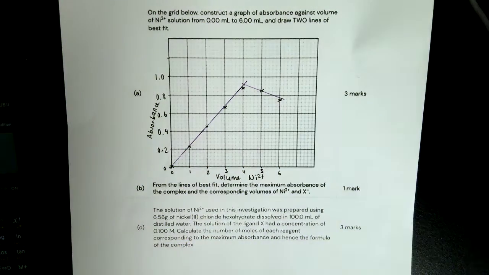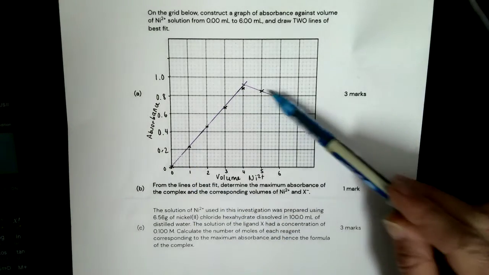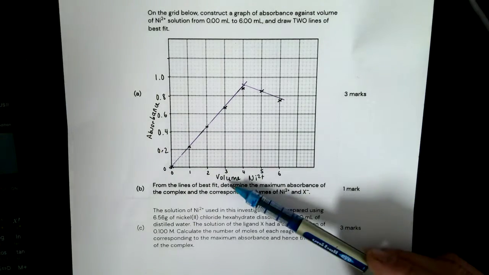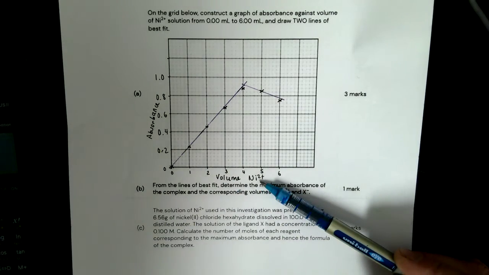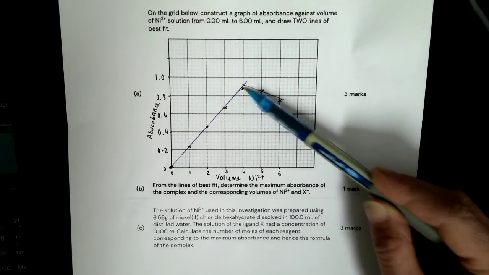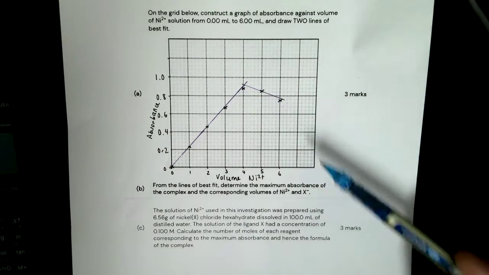Hi everyone. So we're looking at question 3 from the Colourimetry question set. For part A, I've already pre-drawn this graph. We're looking at absorbance versus the volume of nickel that was added. You can see that there are two lines of best fit. According to the question, you were asked to draw two lines of best fit.